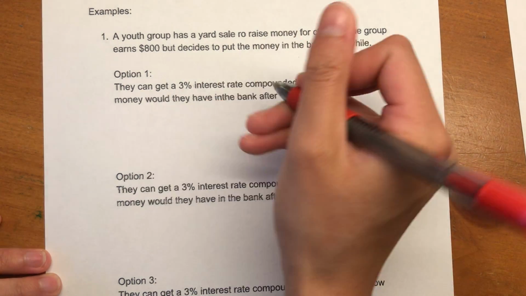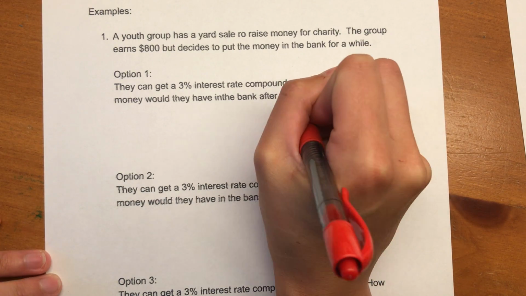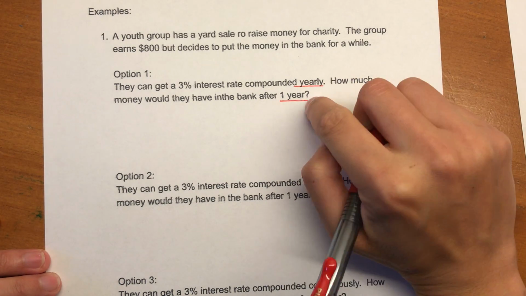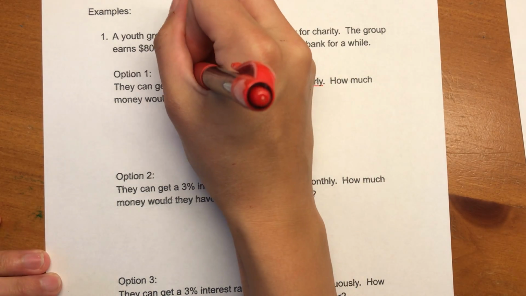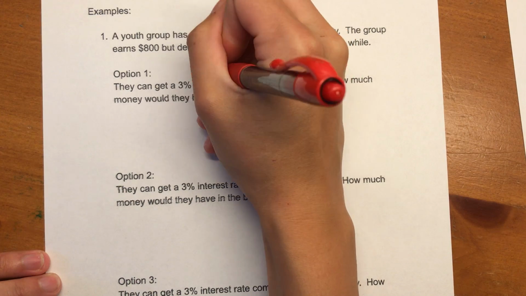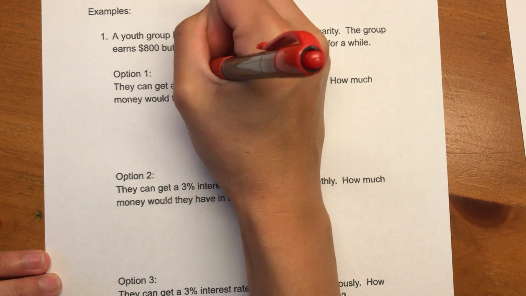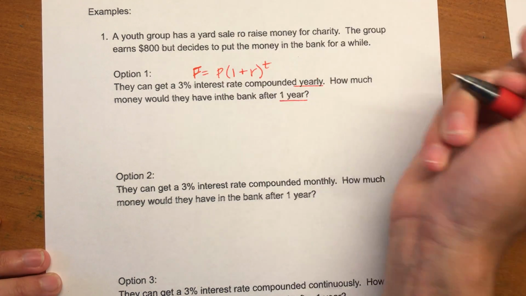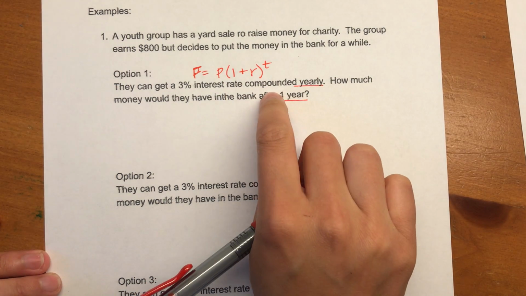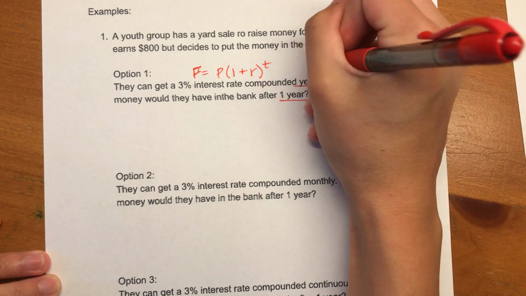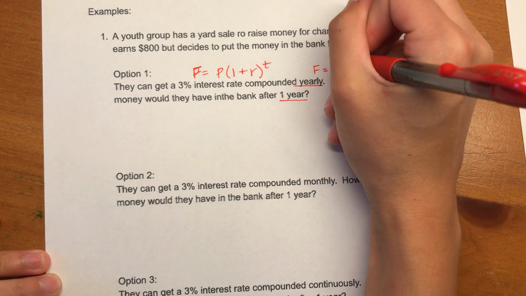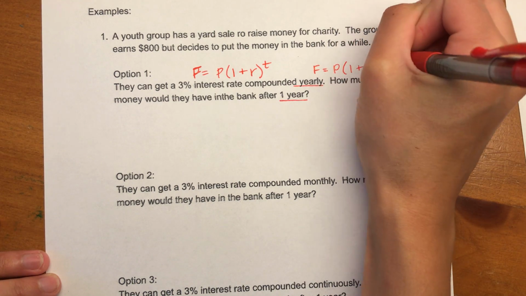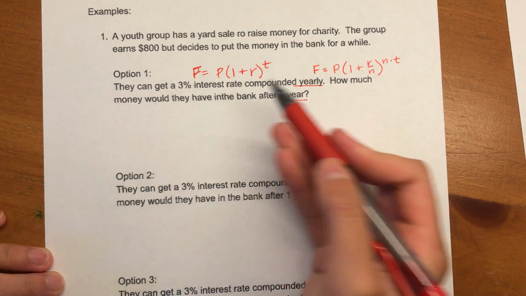Okay, so we're talking about compounded yearly and how much money is in the bank after 1 year. So we know, since these two things have the same units, we could use our original formula, F equals P times 1 plus R to the T. Now, you might see compounded and think, okay, we can use our formula from lesson 15, the compound interest formula, P times 1 plus R over N to the N times T. And you would be correct.